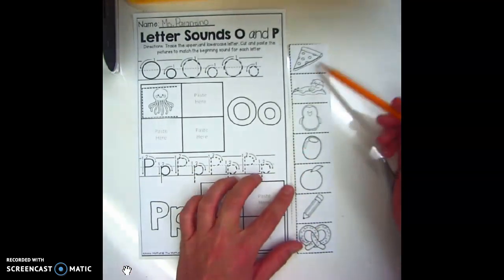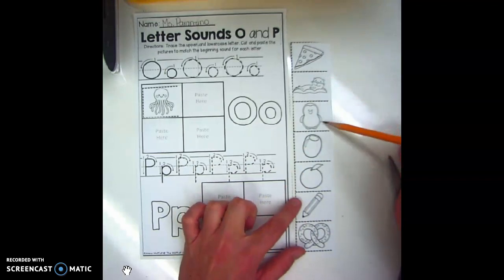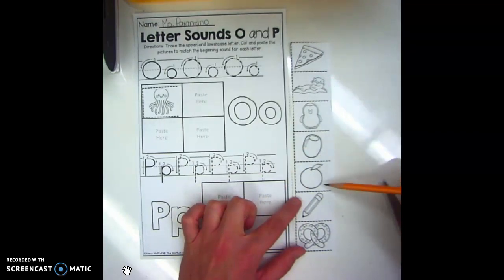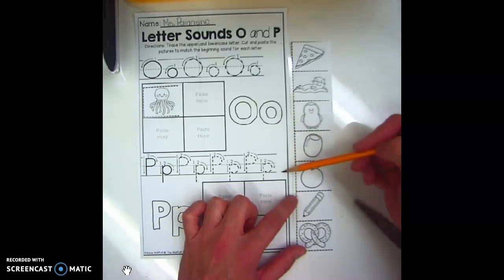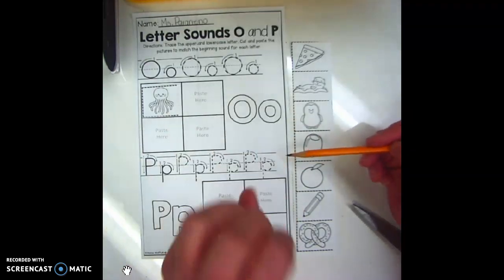Let's look again at our pictures. We have pizza, otter, penguin, olive, orange, pencil, pretzel. Remember, O is going to say ah or O, and P is going to say pa, pa, pa.